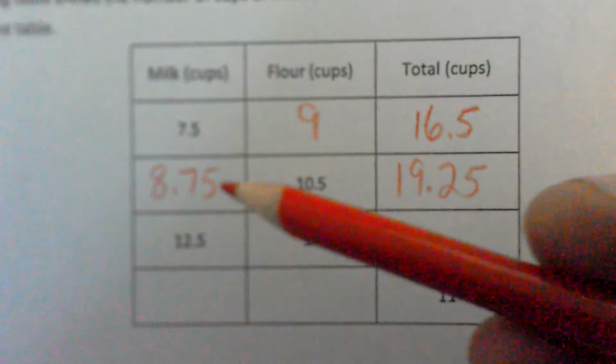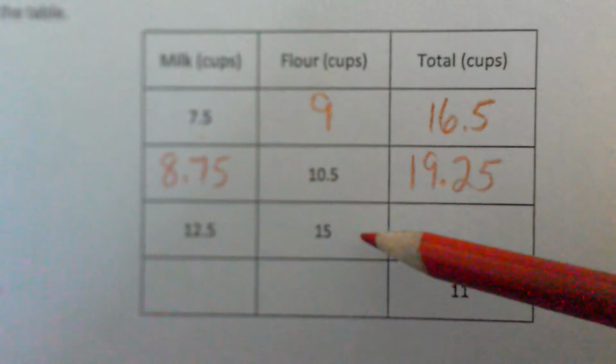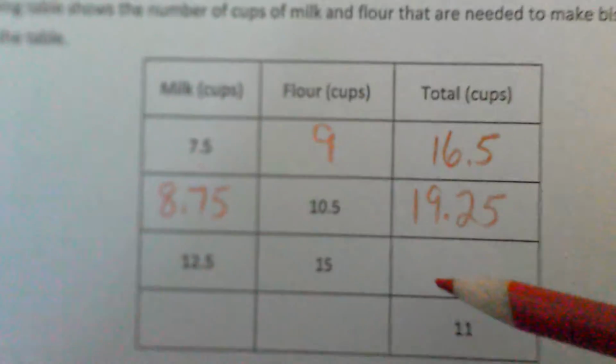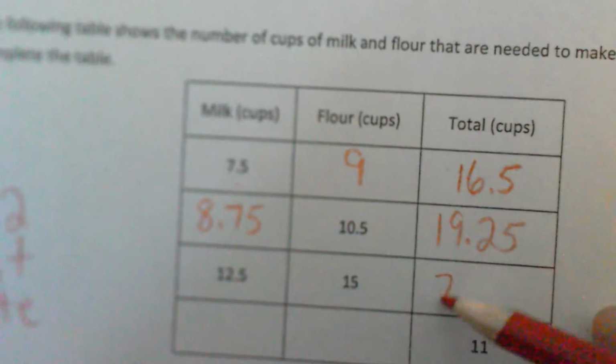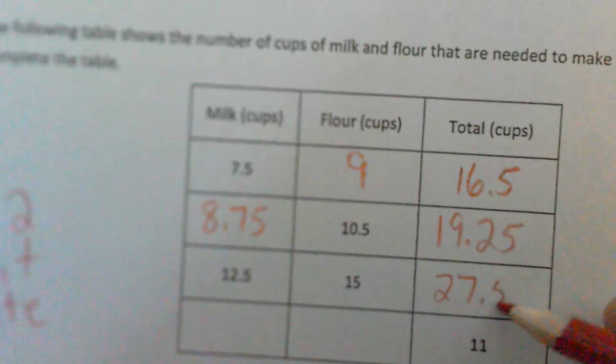Here we go, next one. This is pretty much already done for us. All I need is my total cups. I can get that by adding them. So here we go, one simple step, and I get 27.5.